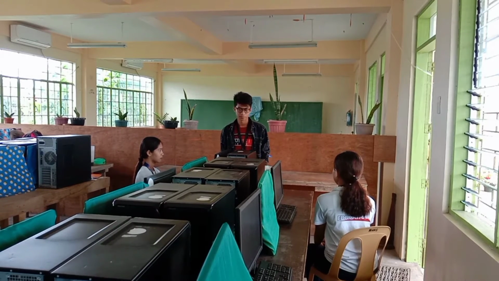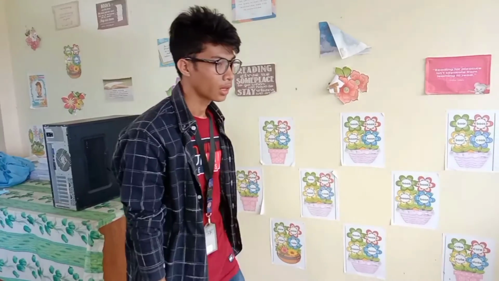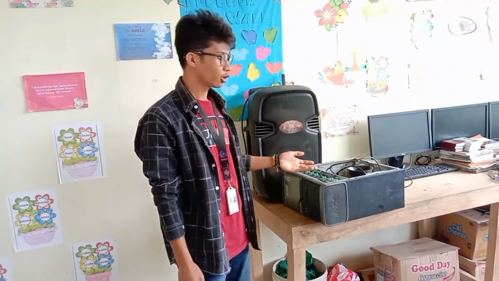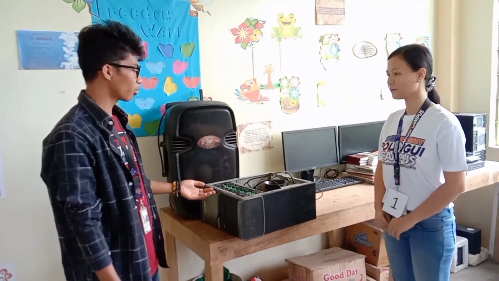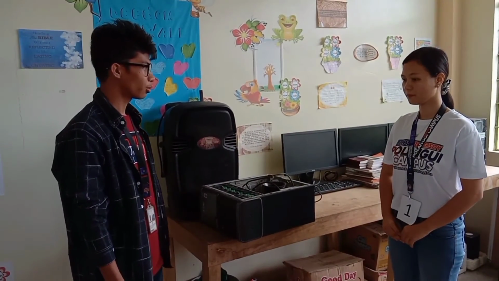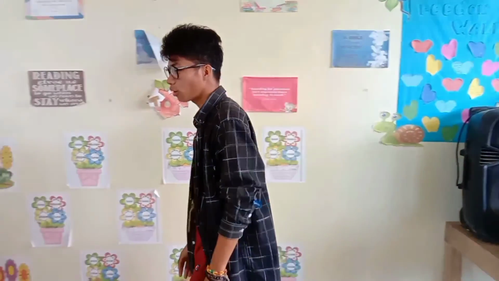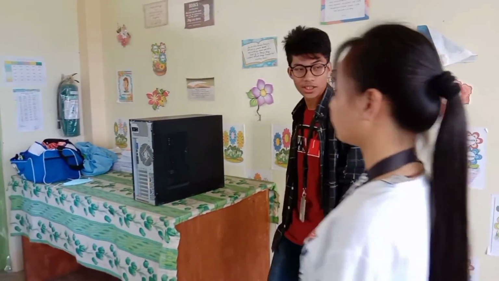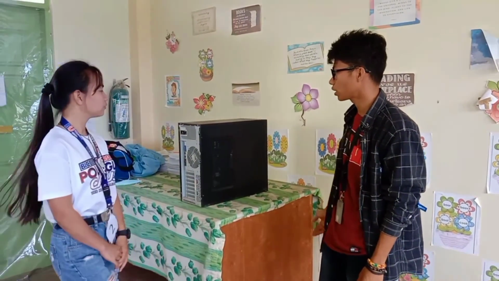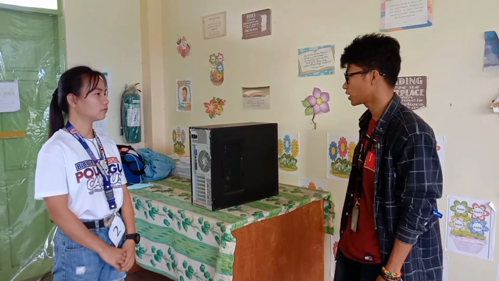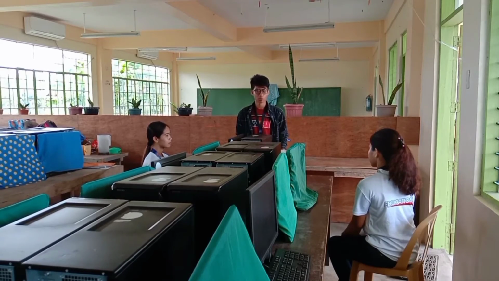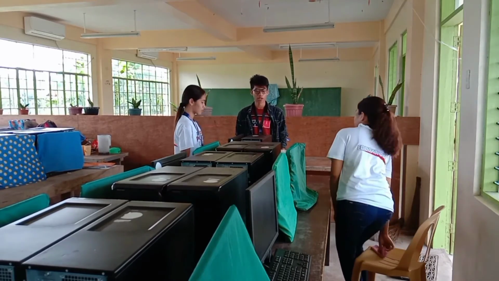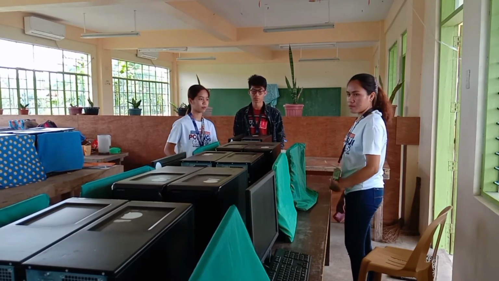Explain to the candidate the task to be performed. Candidate number 1, this is your assessment area where you are going to perform assemble and disassemble of computer for 1 hour. Also, candidate number 2, this is your assessment area where you are going to perform assemble and disassemble of computer for 1 hour. Candidate number 3 and 4, you may now proceed to your assessment area.